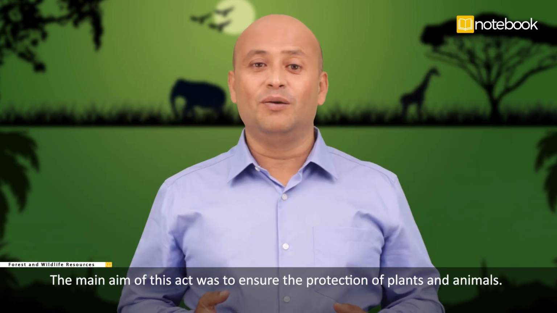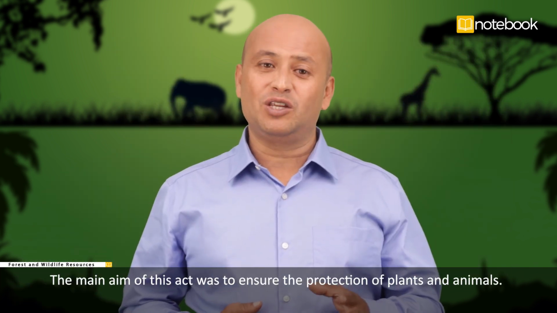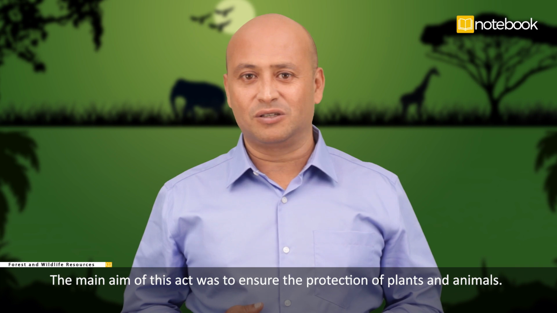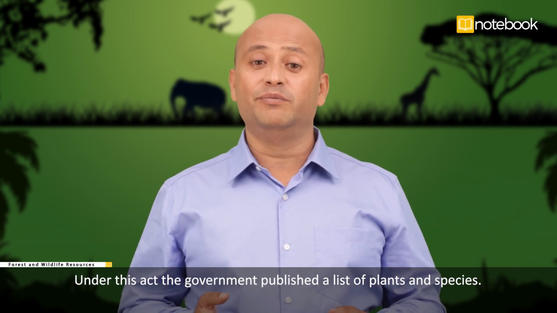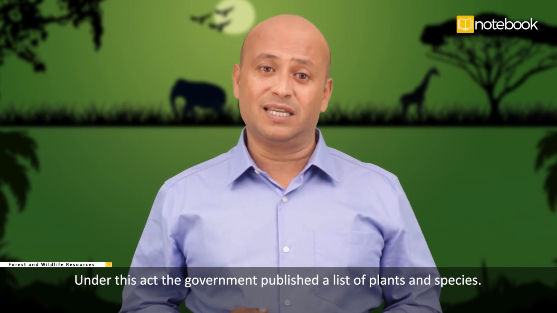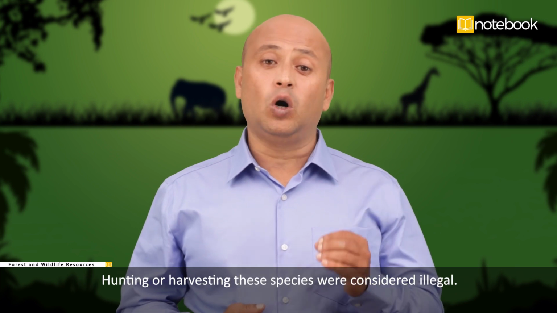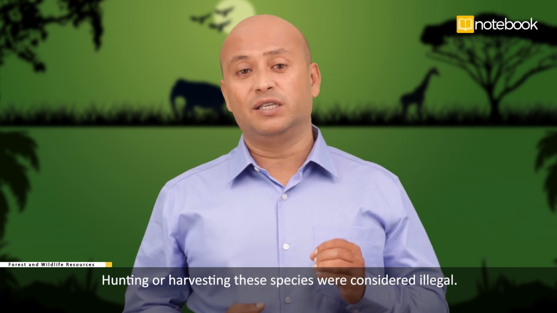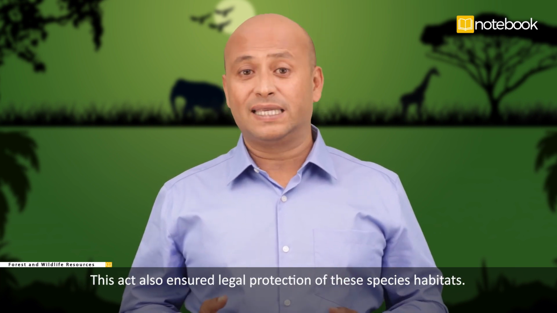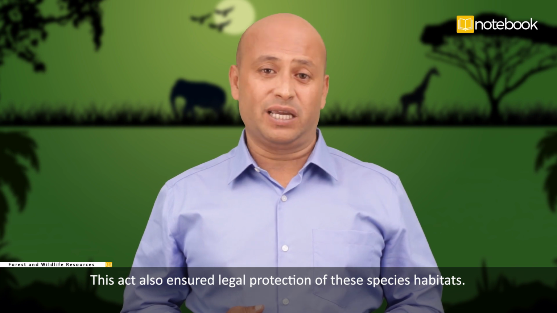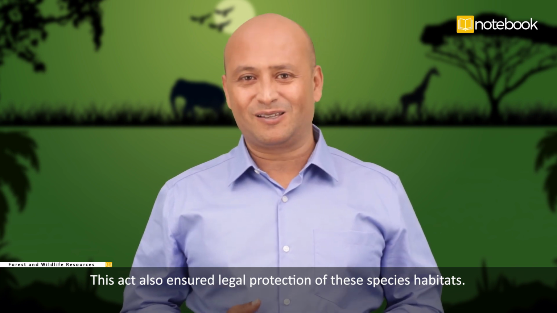The Indian Wildlife Protection Act was implemented by the Government of India in 1972. The main aim of this act was to ensure the protection of plants and animals. Under this act, the government published a list of plants and species. Hunting or harvesting these species was considered illegal. This act also ensured legal protection of these species' habitats.